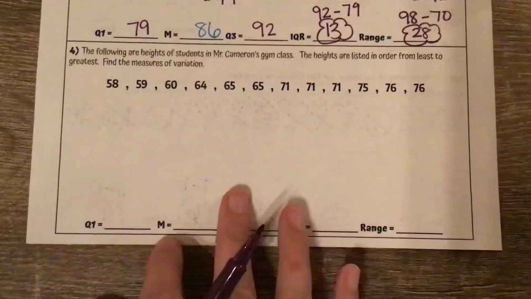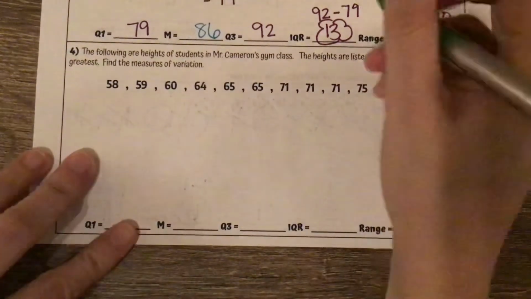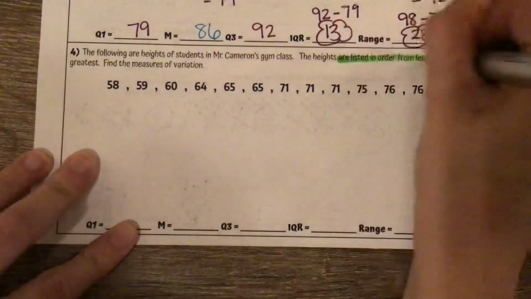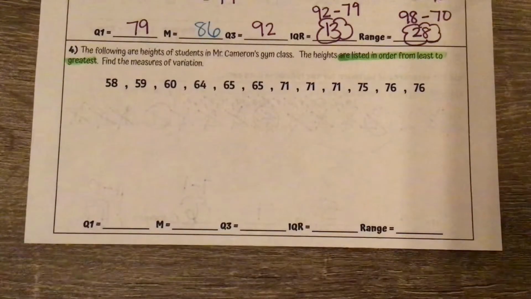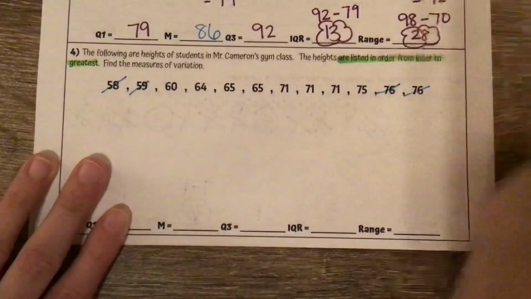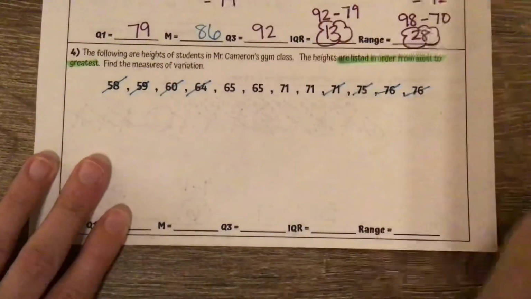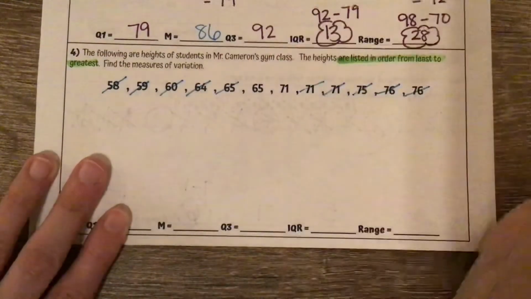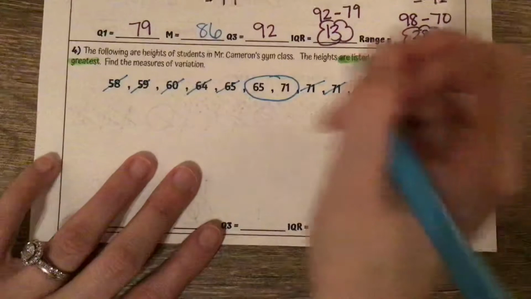Last one. The following are heights of students in Mr. Cameron's gym class. The heights are listed in order from least to greatest. So again, they are already listed in order from least to greatest for us. We can just start crossing off. So I'm crossing off my lowest, highest, lowest, highest, lowest, highest, lowest, highest, lowest, highest. We are left with two numbers in the middle, so we need to find the averages of those two.